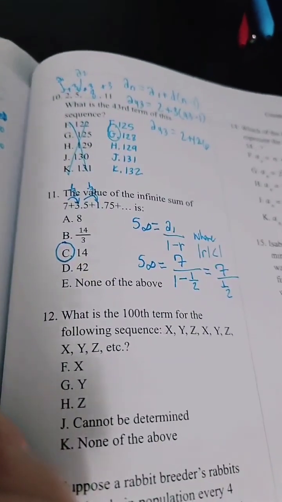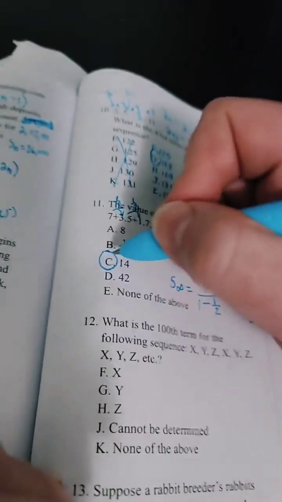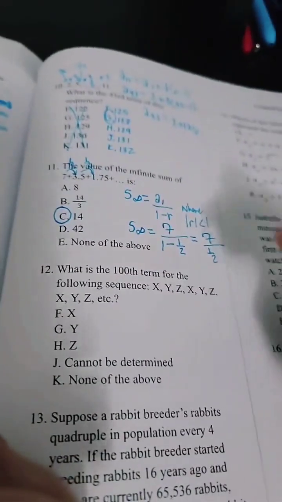And yes, you're able to use a calculator on the ACT exam for the person that asked. So let's go to number 12. Thanks for sharing the live, guys.